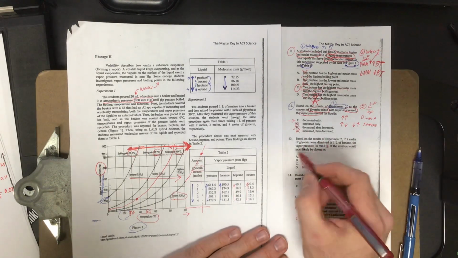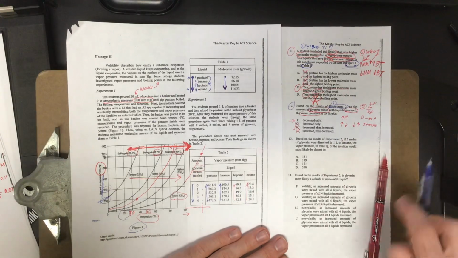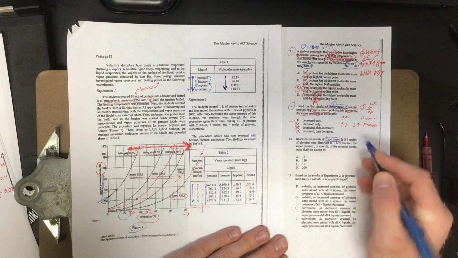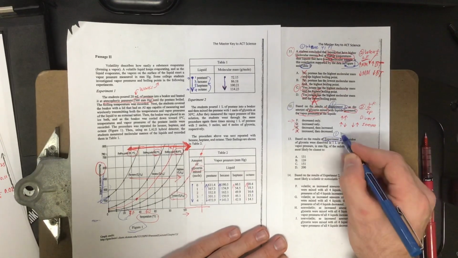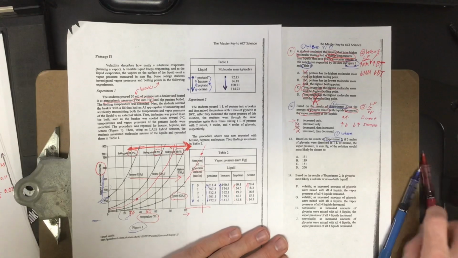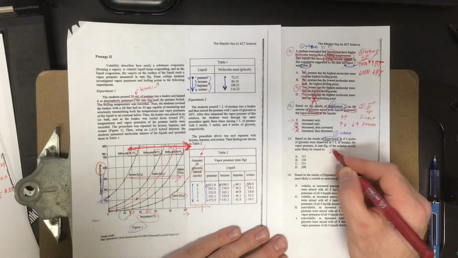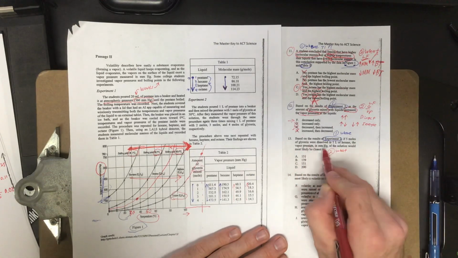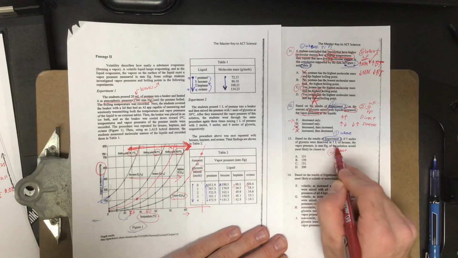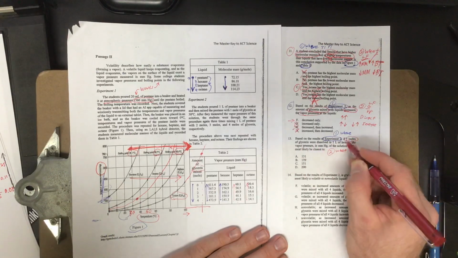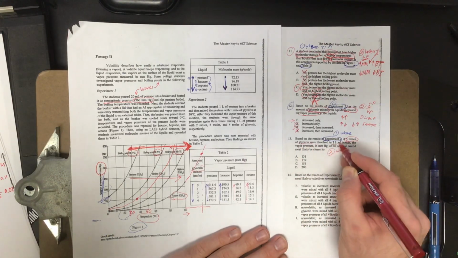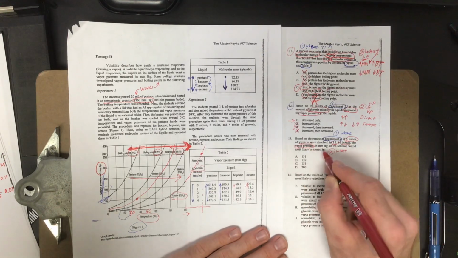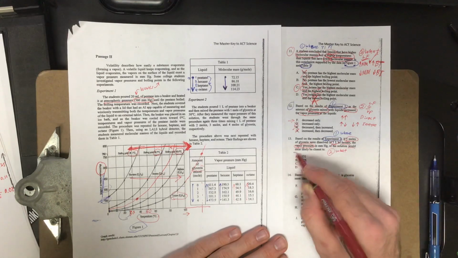Okay, so let's move on to 13. Let's do our 2 colors. Based on the results of experiment 2, so that is our where. Now, what are we looking for? If 5 moles of glycerin were dissolved in 1 liter of hexane, the vapor pressure would be.